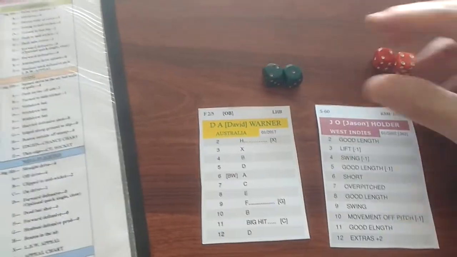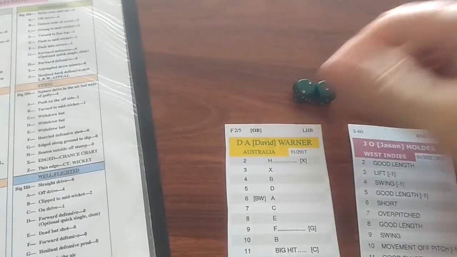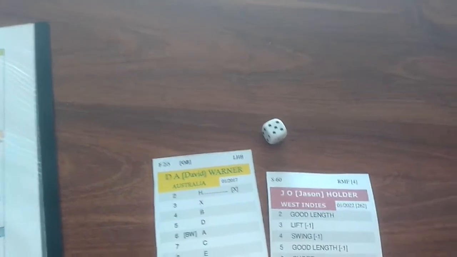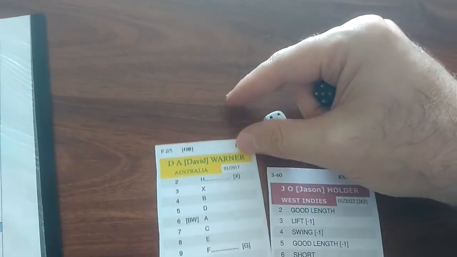So let's roll our 4 dice. Now, there is a 5th die involved, but that's for more advanced things. They're not too advanced, but we'll go through that a little bit one at a time. So let's roll our 2 dice. Again, red for the bowler and green for the batsman. And we want to add our dice together.